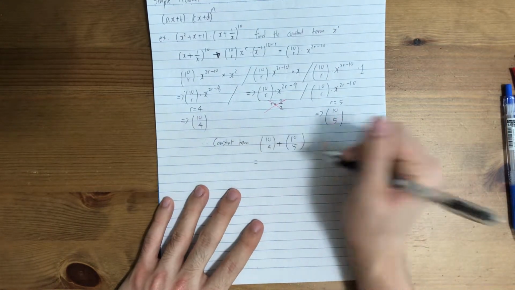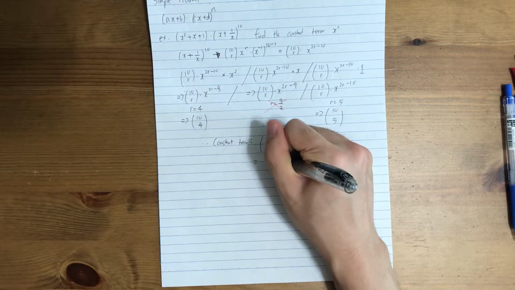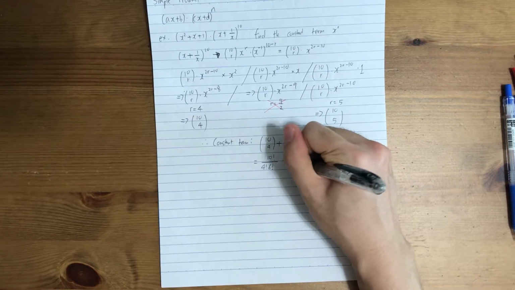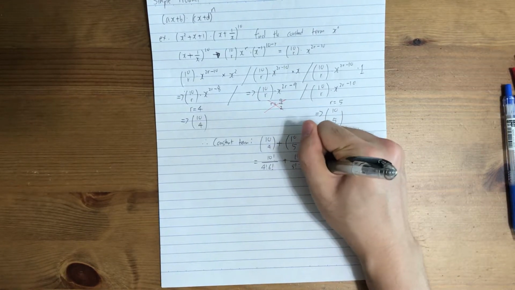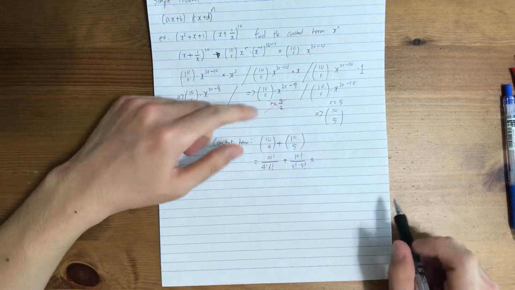I don't really calculate these values, but I think most of you will not have enough experience in calculating these binomial coefficients unless you're in HO, so I'll just quickly try with you.